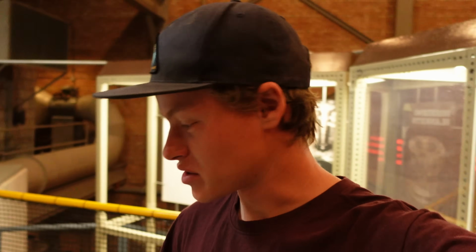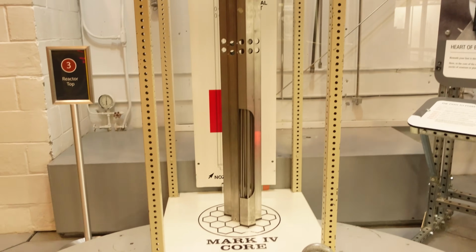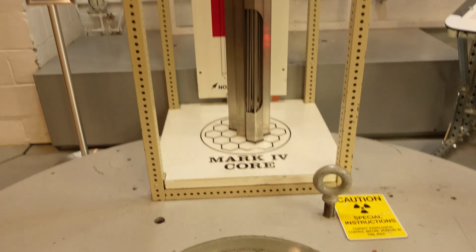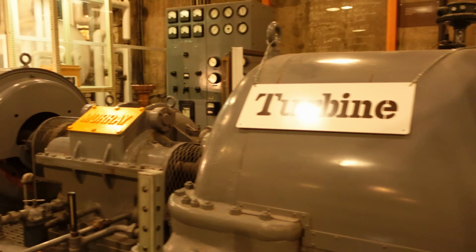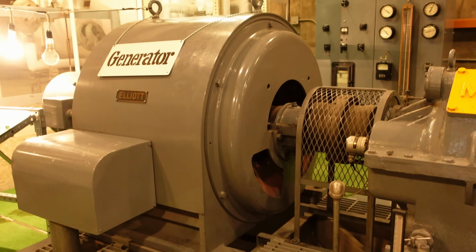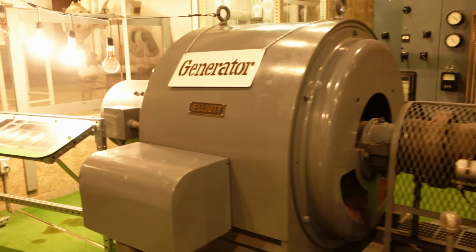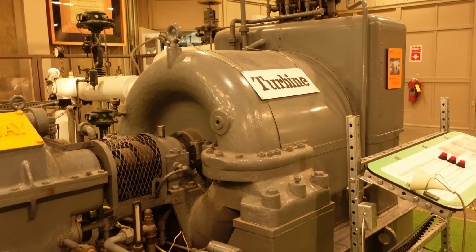things were going wrong. So I'm now standing on top of the actual reactor, and this is where the uranium will sit in here, and I'm allowed to look down it, I guess. So that's a model of it, and there's the actual thing. It's kind of creepy. Here is the turbine that would actually get spun by the release of energy, turning water into steam. And yeah, that's how they generated electricity from this thing.